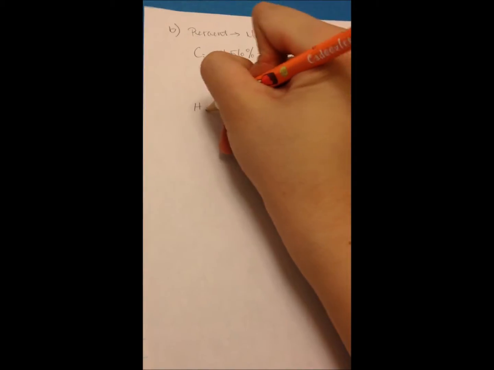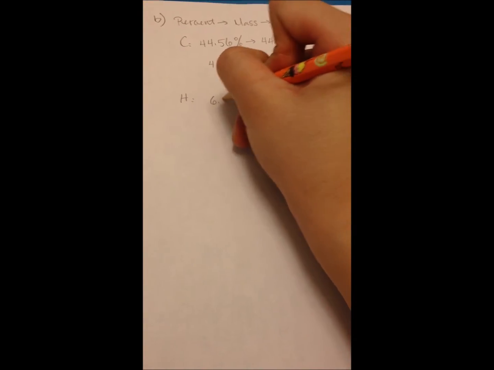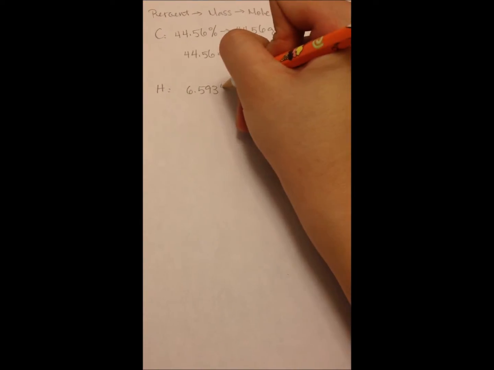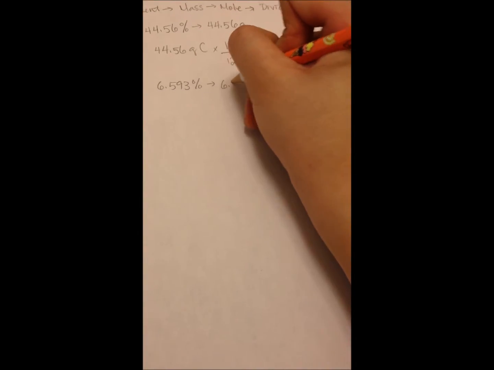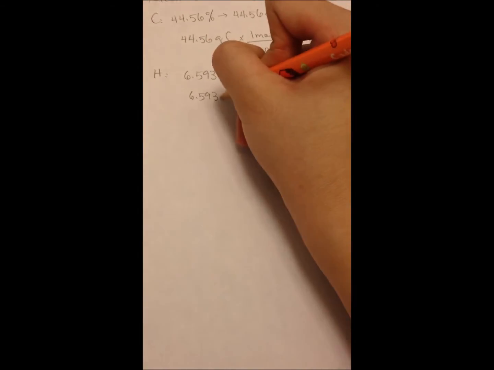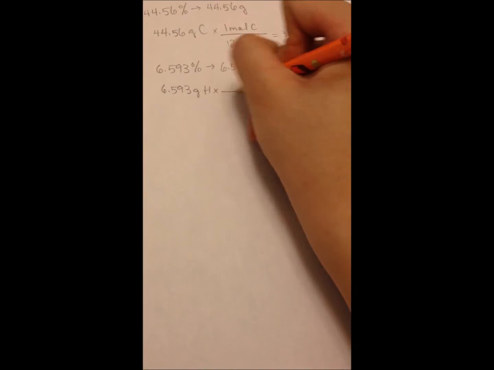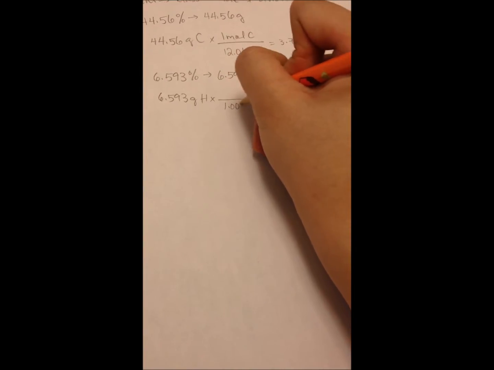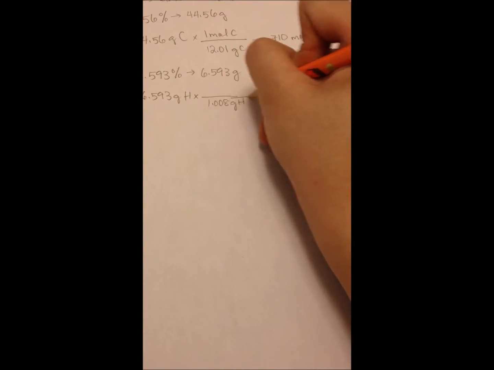We do the same for hydrogen. So 6.593% will equal 6.593 grams. Since 1.008 grams of hydrogen is in 1 mole of hydrogen, 6.593 grams equals 6.541 moles.